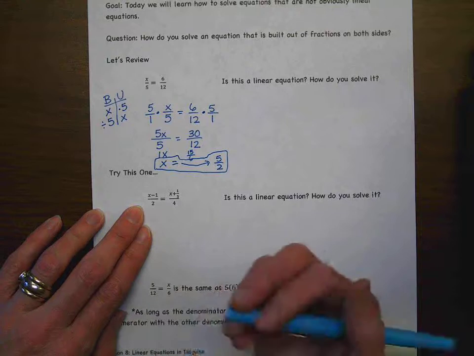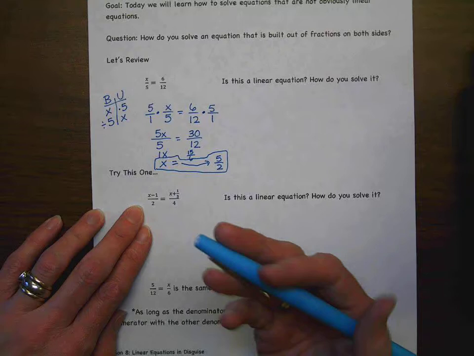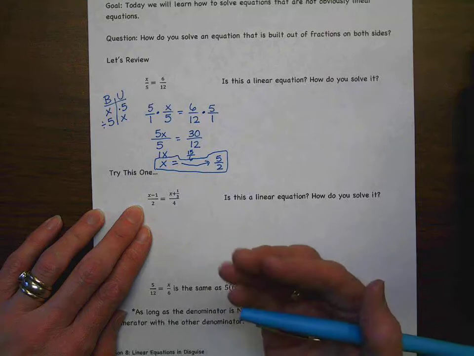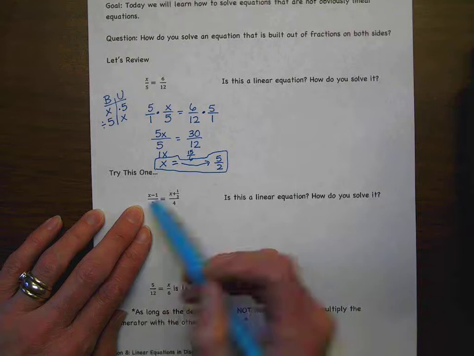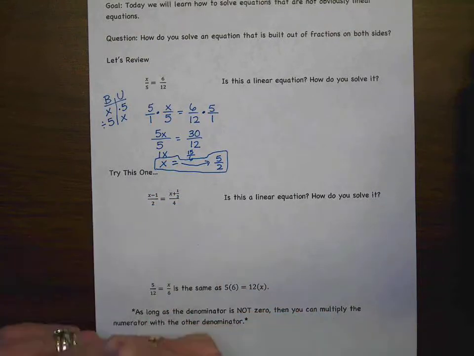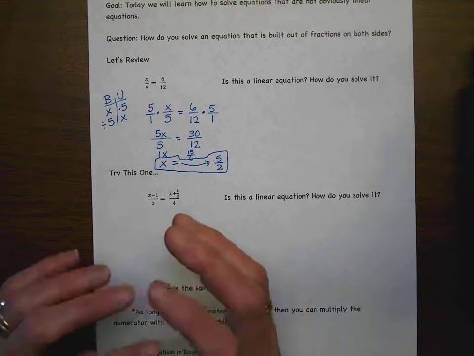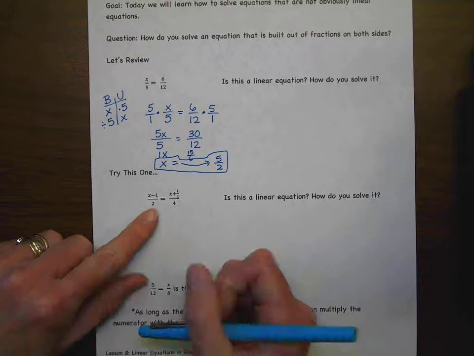Immediately my brain is going, well, there are x's on both sides, so we're supposed to get the variables on the same side, but the problem is that they have an additional step happening to them.